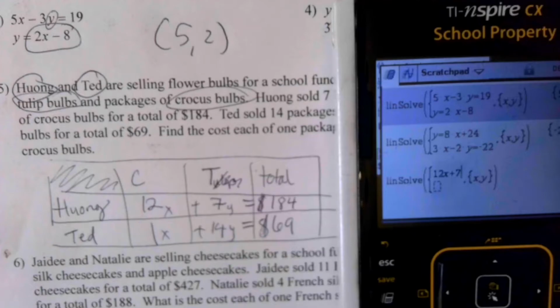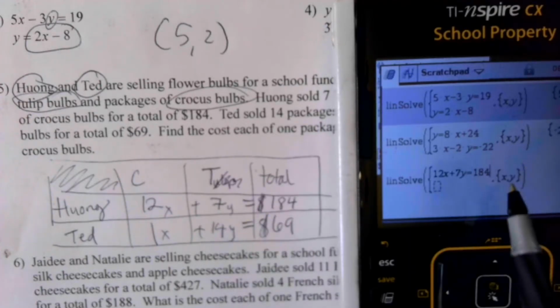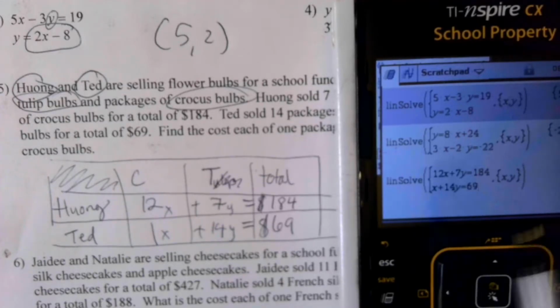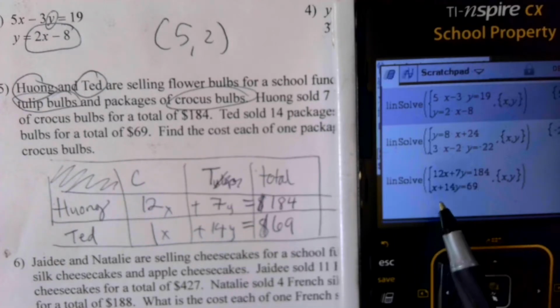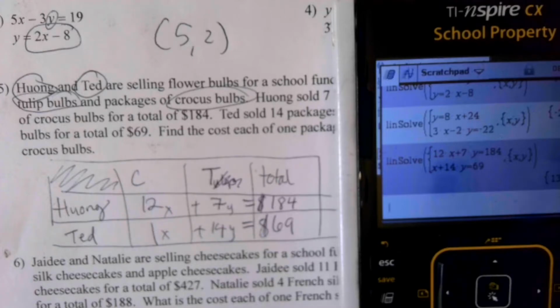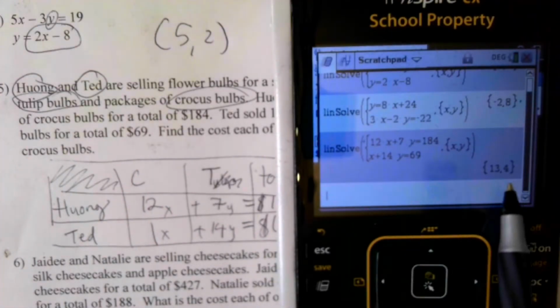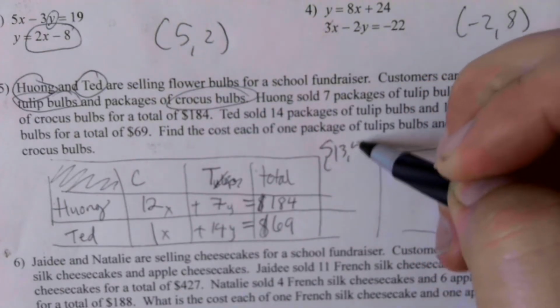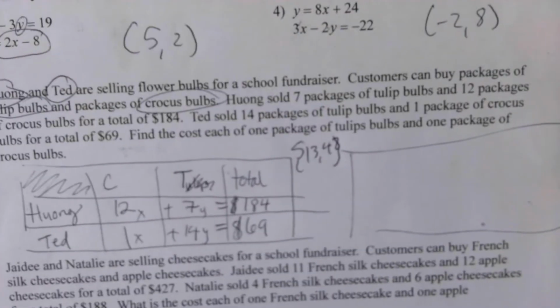12x plus 7y equals 184. Don't try to put a dollar sign in here. They might have that symbol, but it's just going to make a mess. x plus 14y equals 69. I didn't have to press the 1 because it's implied. Then I'm just going to say enter. And I get 13, 4.